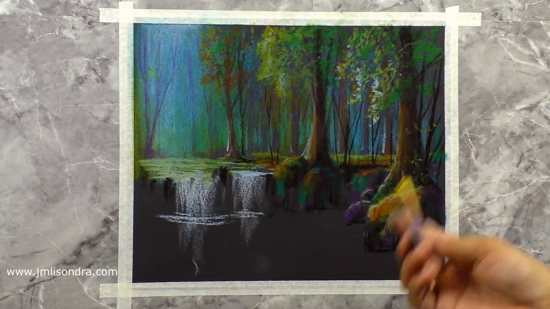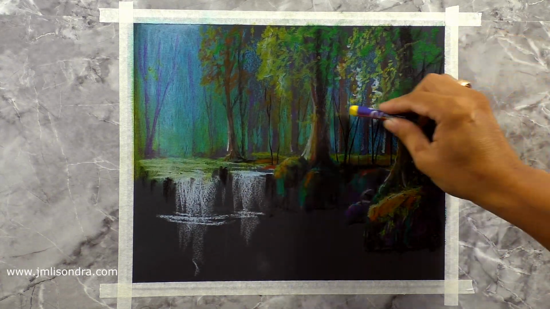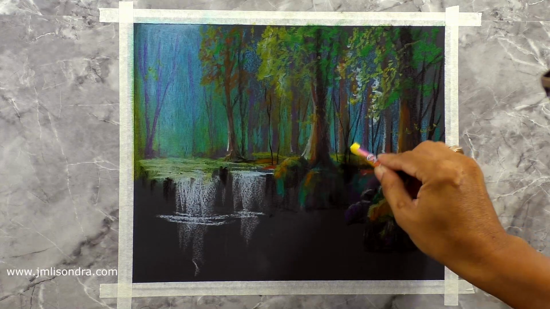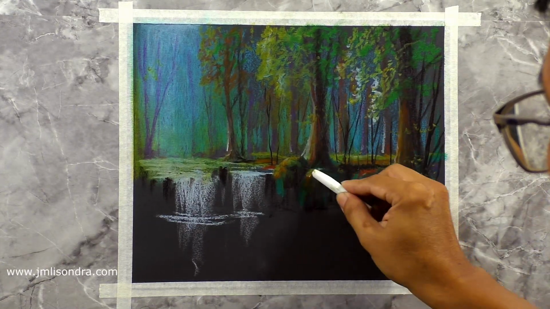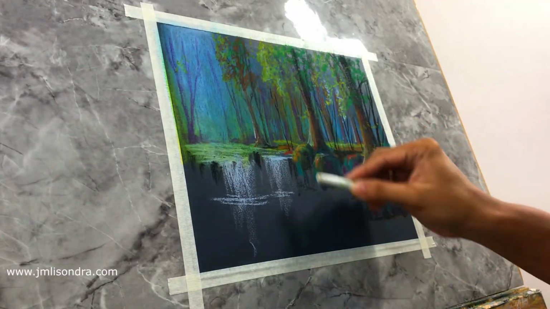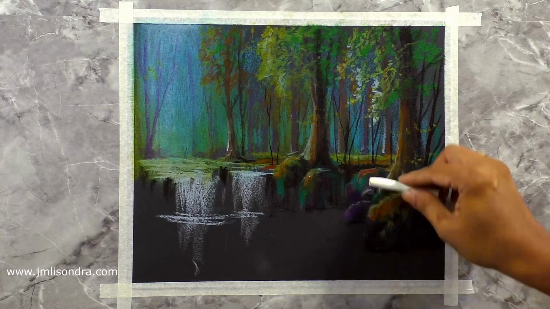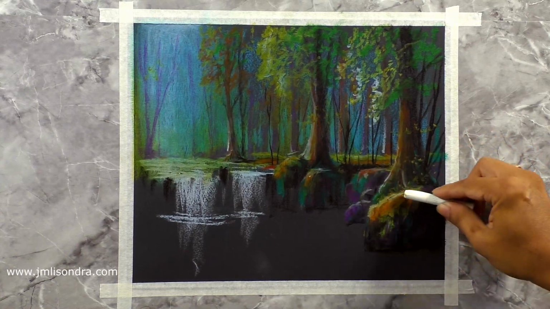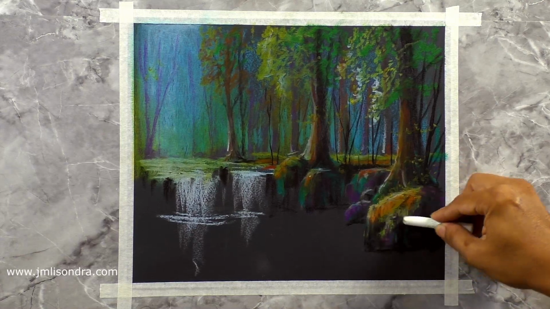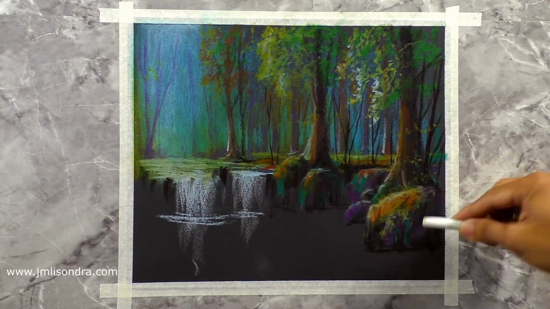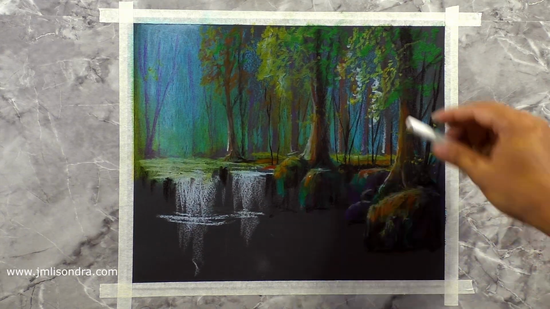Well, because the yellow has less pigment, that's why it's like this. But I think other brands of oil pastel have a better pigment compared to this one. Yeah, I've been adding white. Okay.